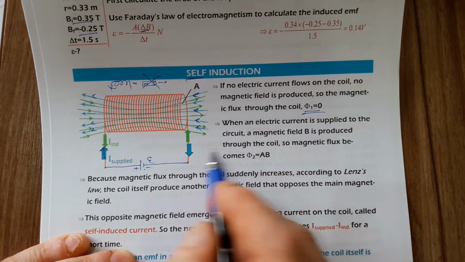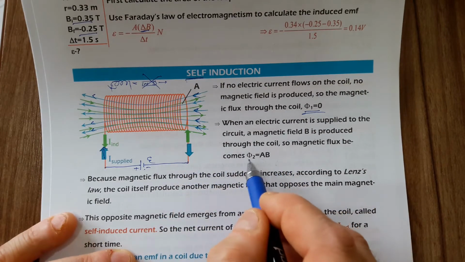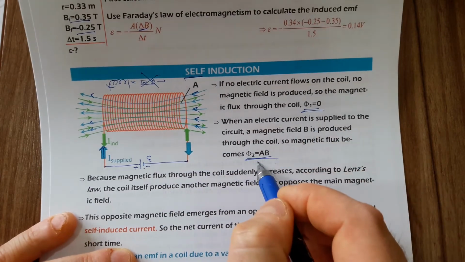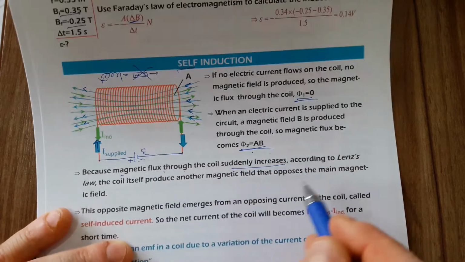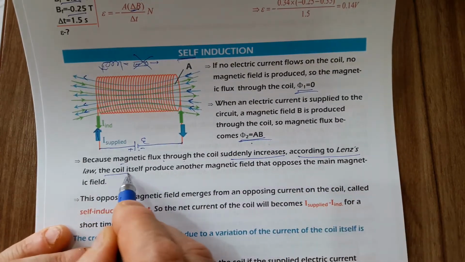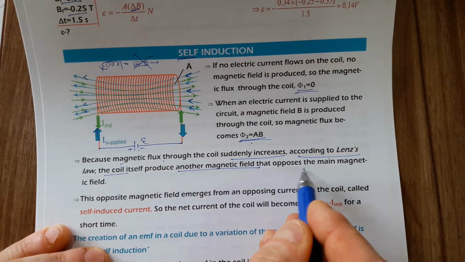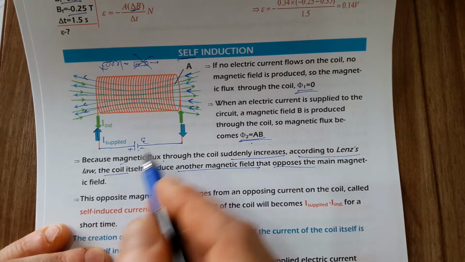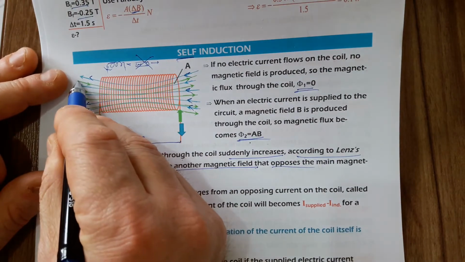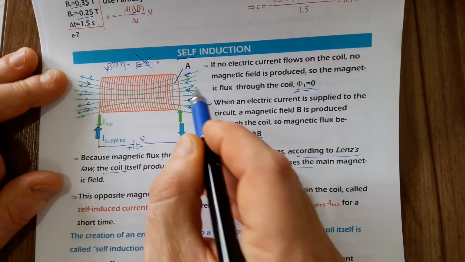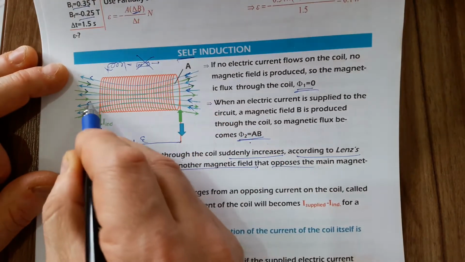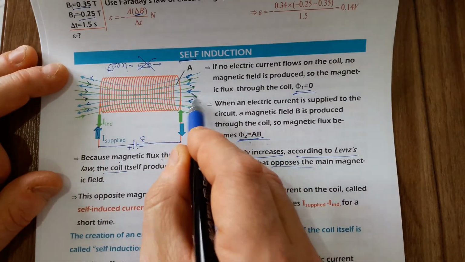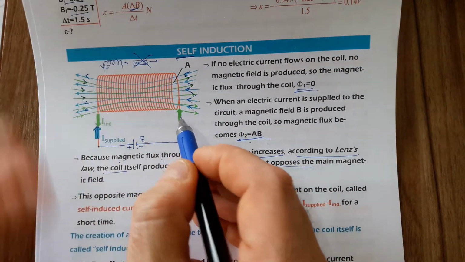Because the magnetic flux increases from 0 to this number, so because the magnetic flux through the coil suddenly increases, according to Lenz's law, the coil itself produces another magnetic field that opposes the main magnetic field. So in this case, this magnetic field will be induced. These green lines show the direction of the induced magnetic field.